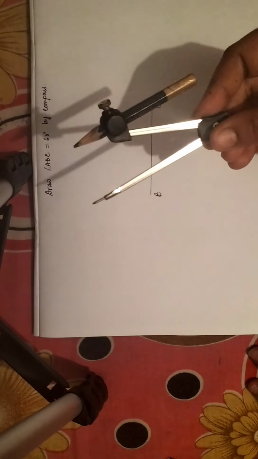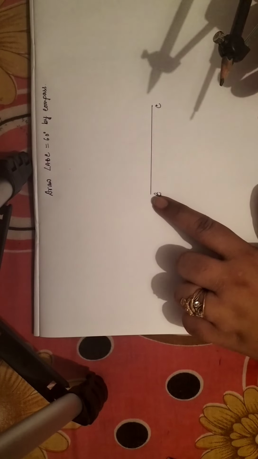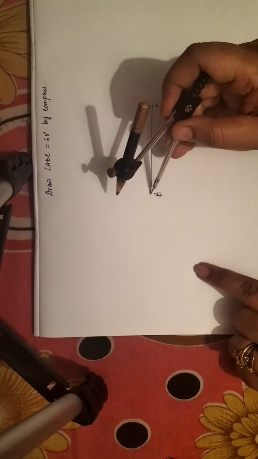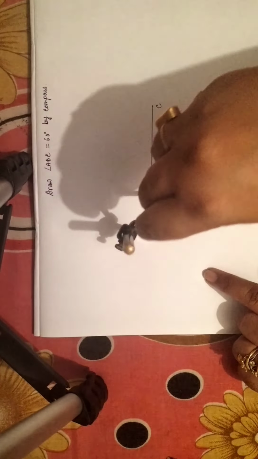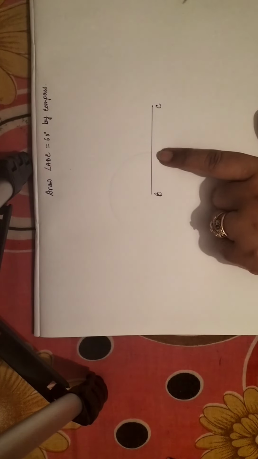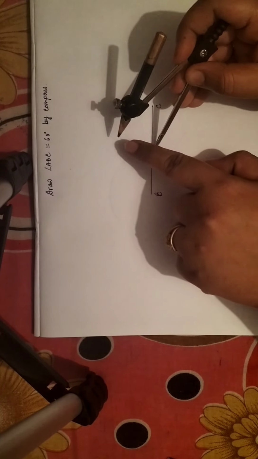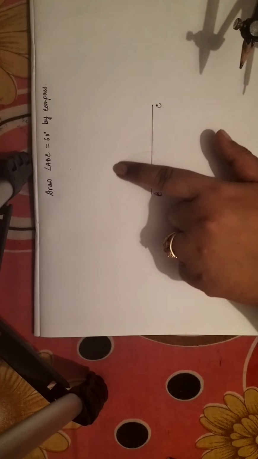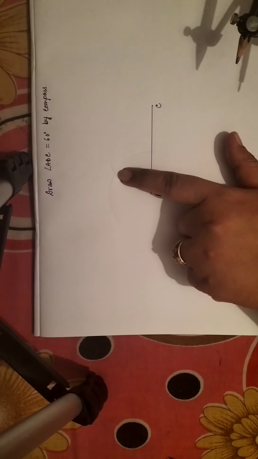Now we have to take the compass, taking B as center, and with a certain radius we have to draw an arc so that it cuts BC at a fixed point. Now taking this point as the center and with the same radius by which we had drawn the first arc, we have to draw another arc so that it cuts the previous one at a fixed point.